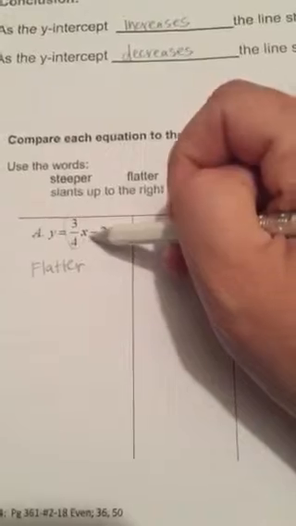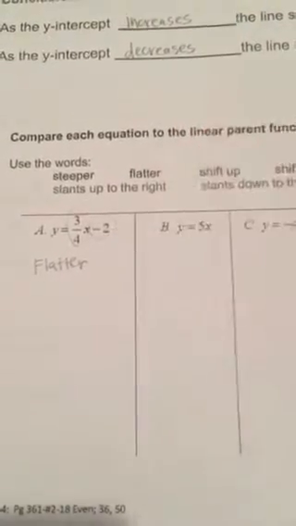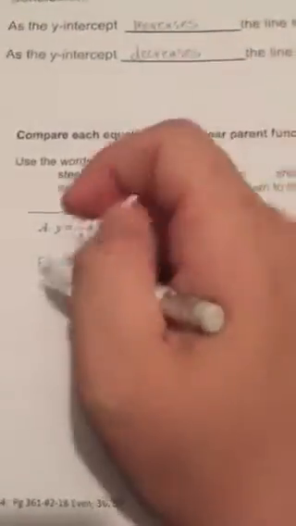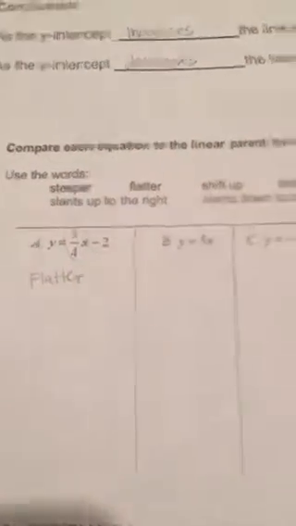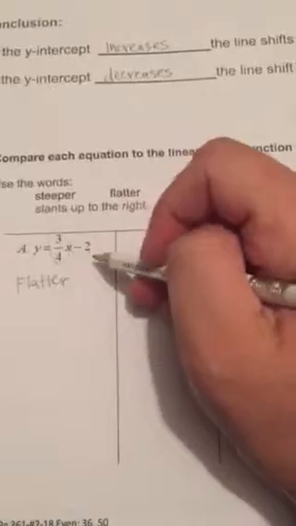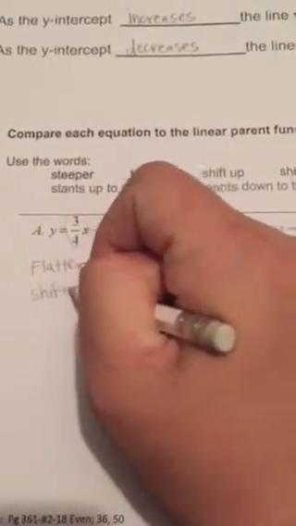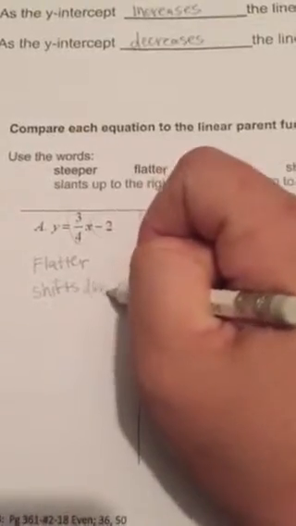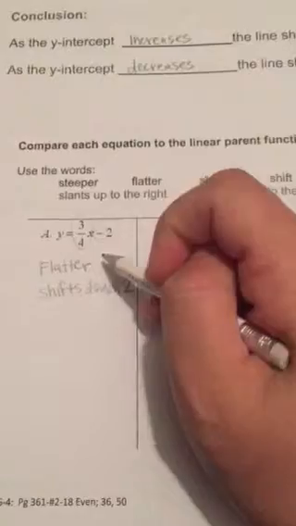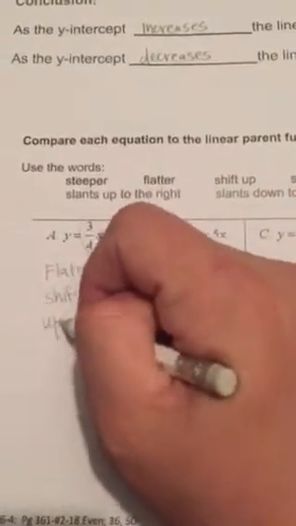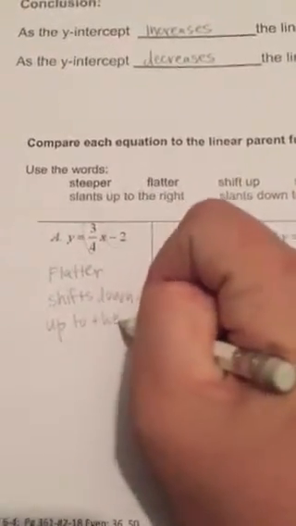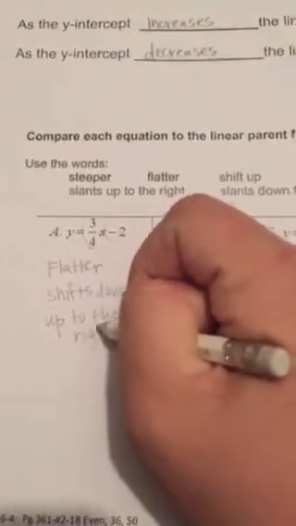I would want to say something also about the fact that it's got a constant of -2, and this one doesn't have any constant, so it passes through the origin. So I would say because this one passes through the origin and this one has a y-intercept of -2, I could say that this one shifts down 2. And I could say this one goes up to the right. And I can tell that because it has a positive slope.